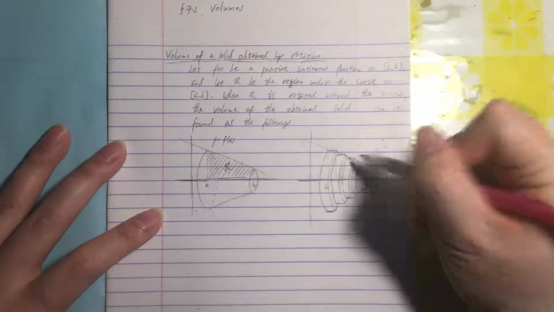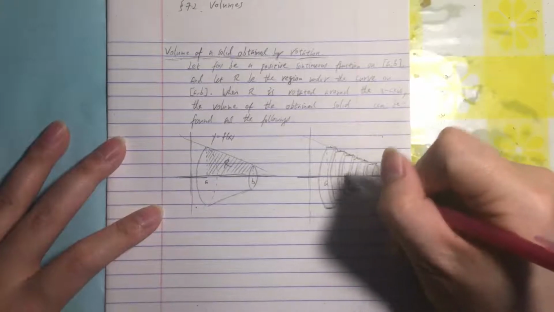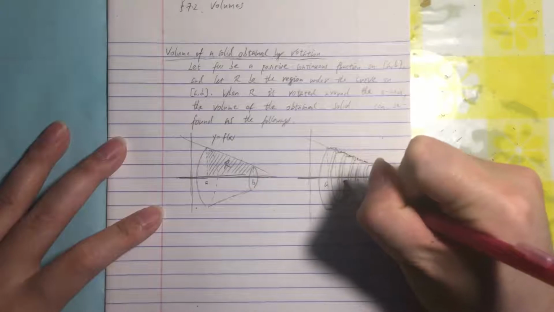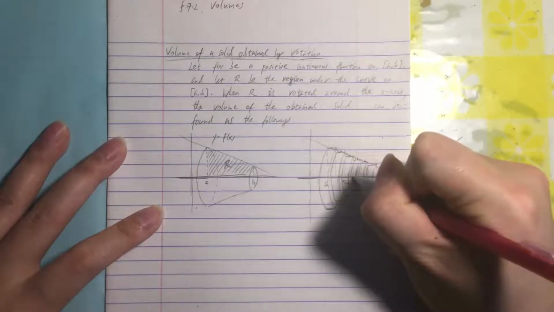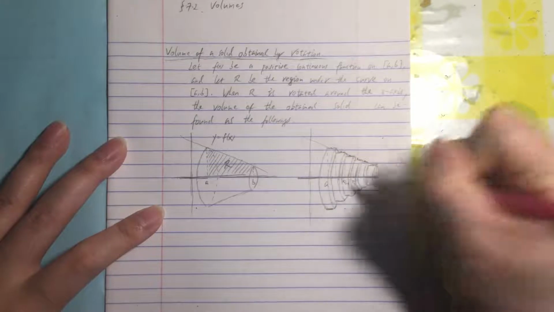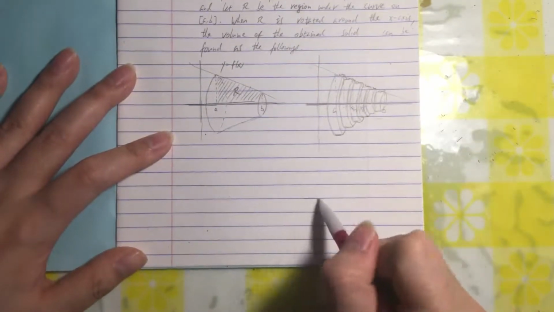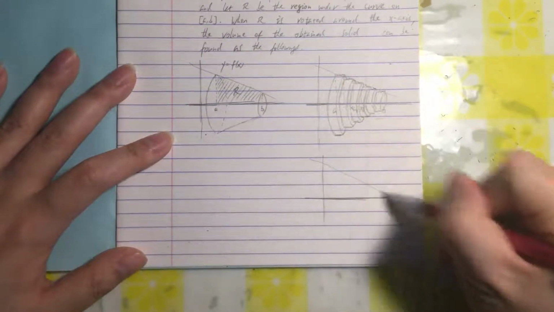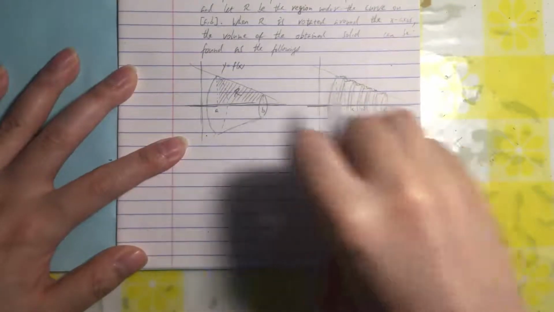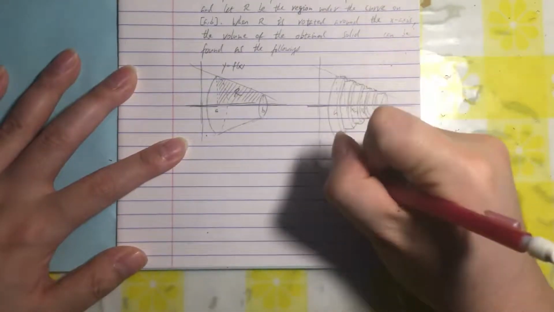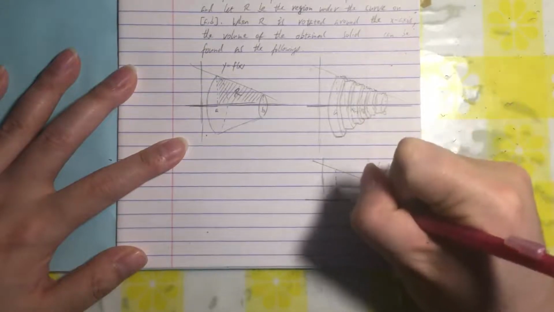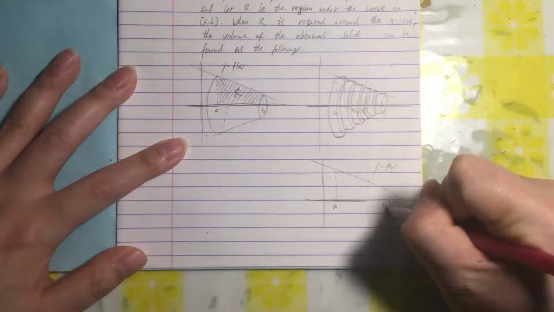Let's look at the i-th subinterval here. Assume that's x sub i minus 1, and this is x sub i. This is s sub i. Assume that's the i-th subinterval. Let me draw the i-th subinterval here. That's the interval from a to b.